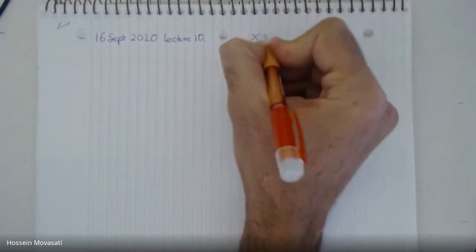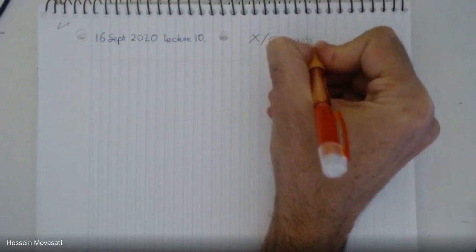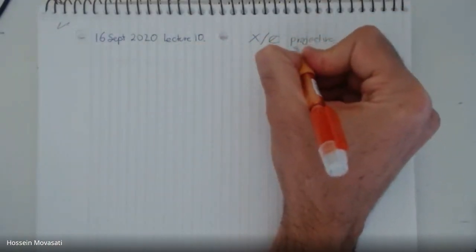Again, remember X is a projective variety over the complex numbers, and we assume that it is smooth.